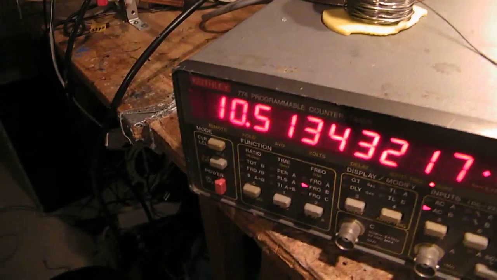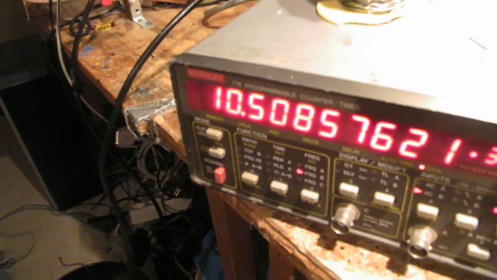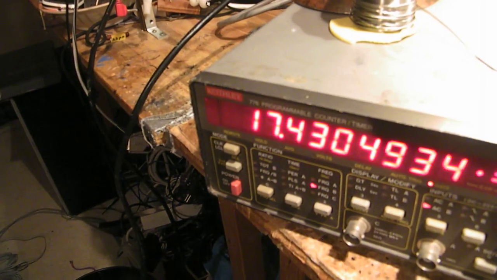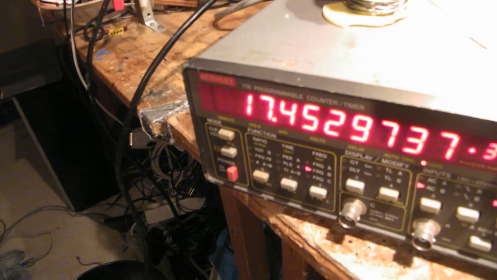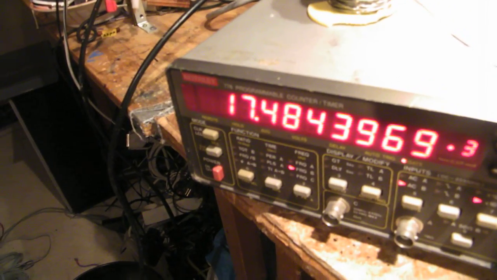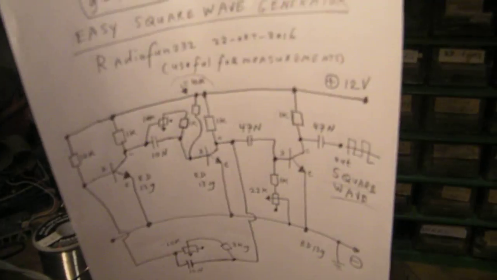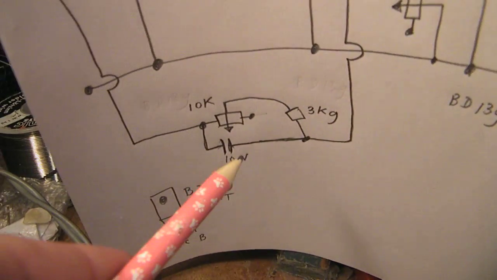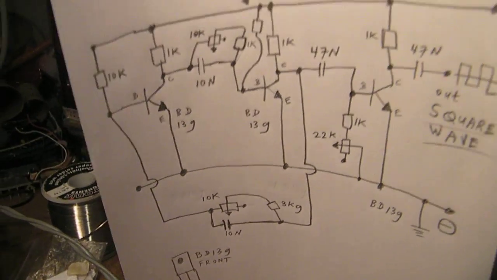And on the counter, 10.5 kilohertz, 17 kilohertz. So a very substantial change. And with the other cap here, you can get quite the same effects.